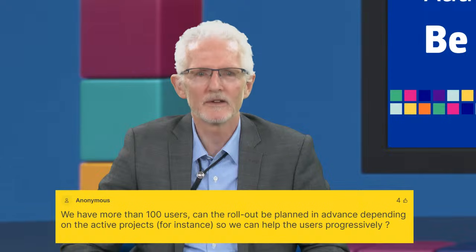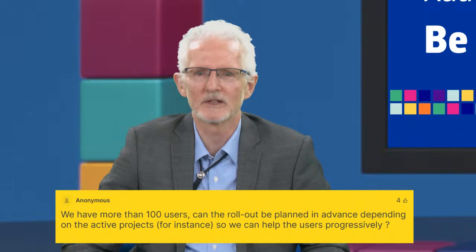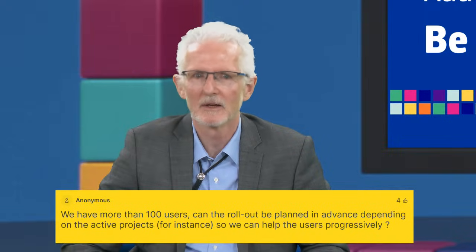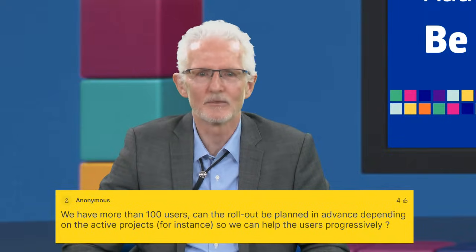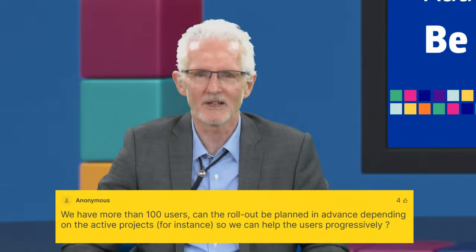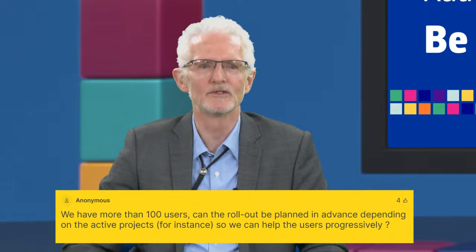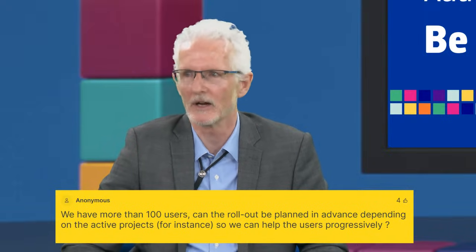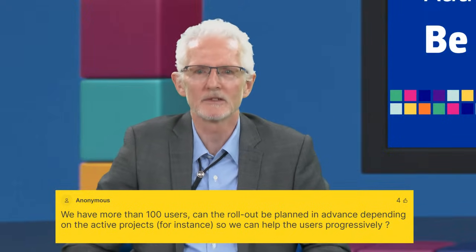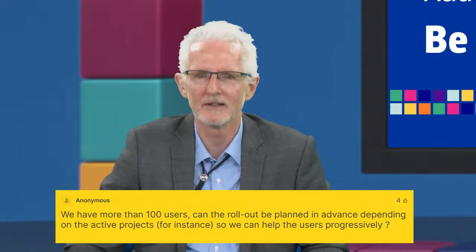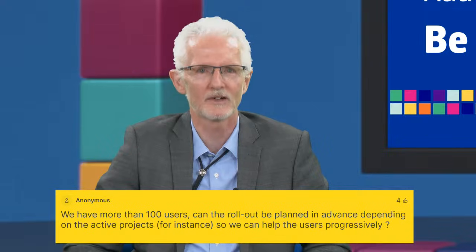Next, we have more than 100 users. Can the rollout be planned in advance depending on the active project, for instance, so we can help the users progressively? I mean, this is something we try to emphasize since more than a year. Please start immediately. You can activate the second factor for every user as of now, or I would even say as of more than a year ago. So we don't have to warn you in advance. You can start becoming ready now, and this is our strong recommendation.